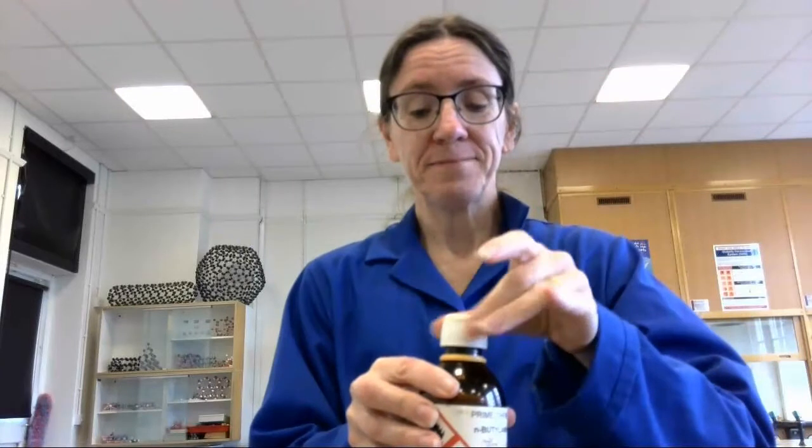Very distinctive. They smell of rotten fish, decaying bodies, and putrefying flesh. In other words, they stink. Please don't sniff them.